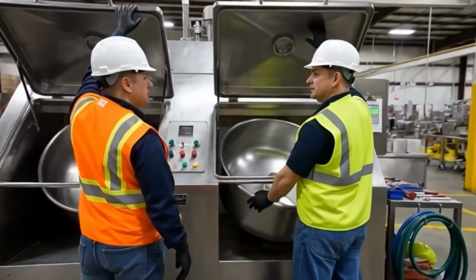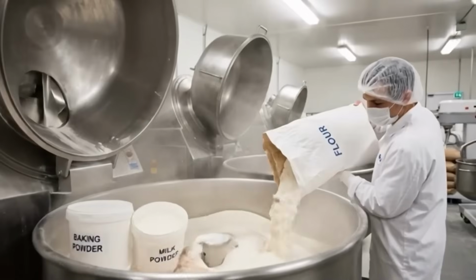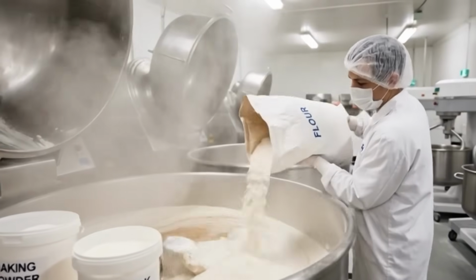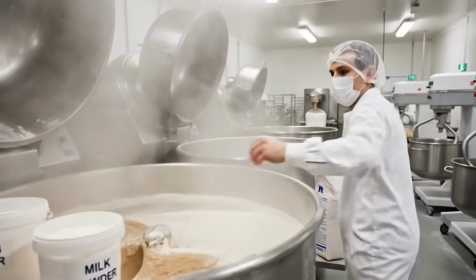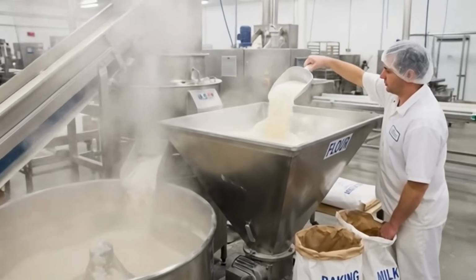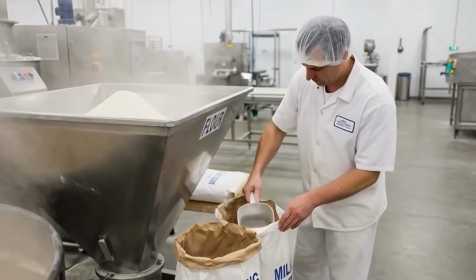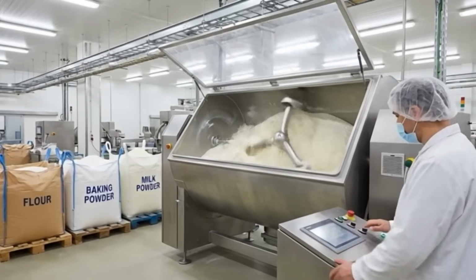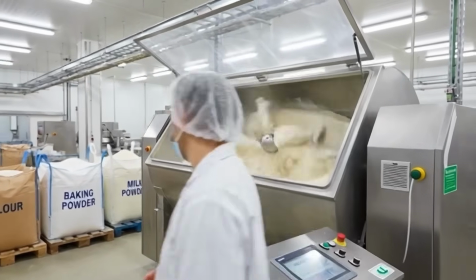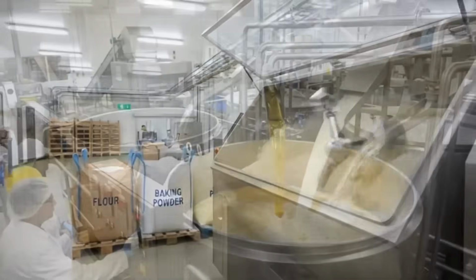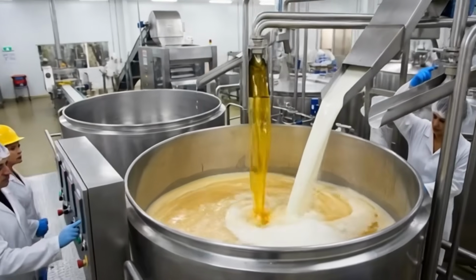Salt is weighed and kept dry so it flows consistently into feeders. Leavening agents are staged separately because their particle size and reactivity affect lift. Fats are tempered to a plastic consistency so they disperse evenly and limit gluten development. Water and liquids are prepared with controlled temperature.